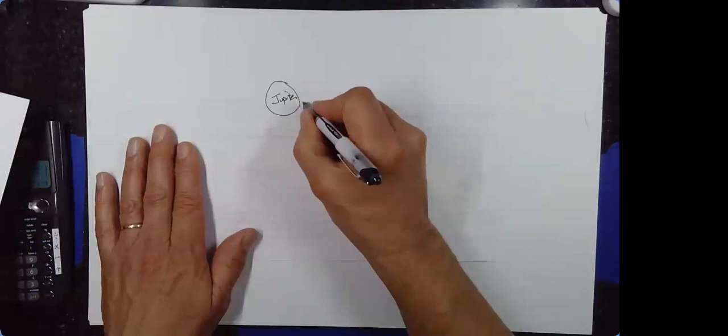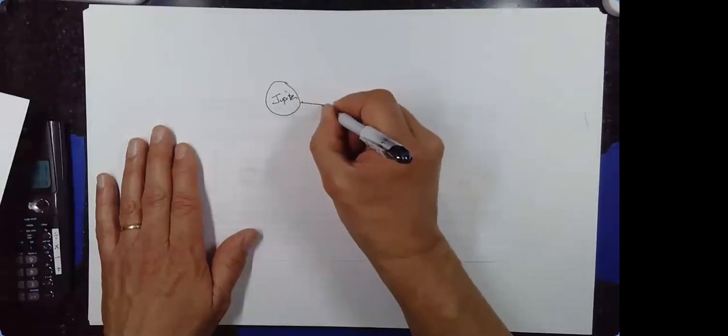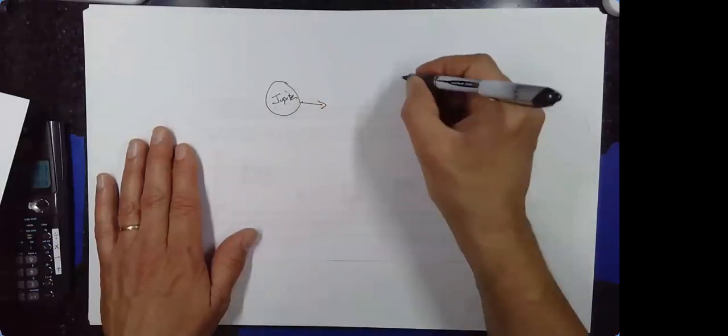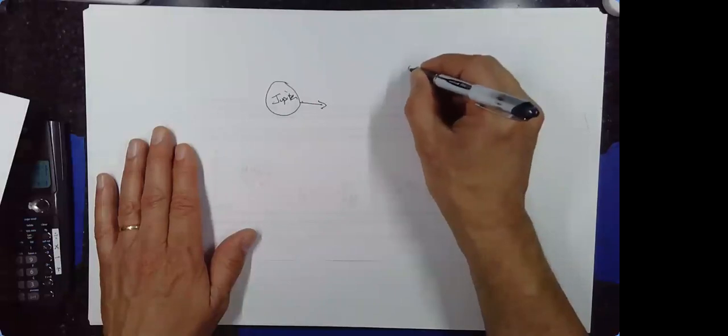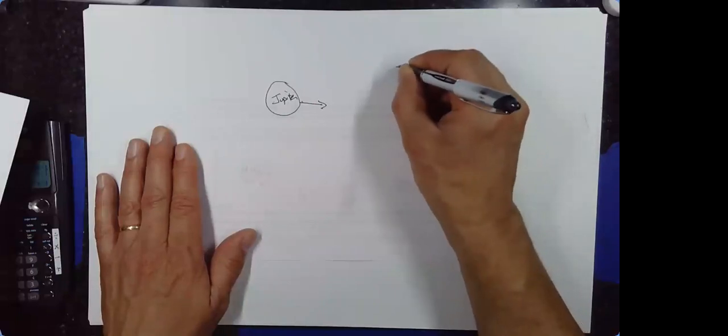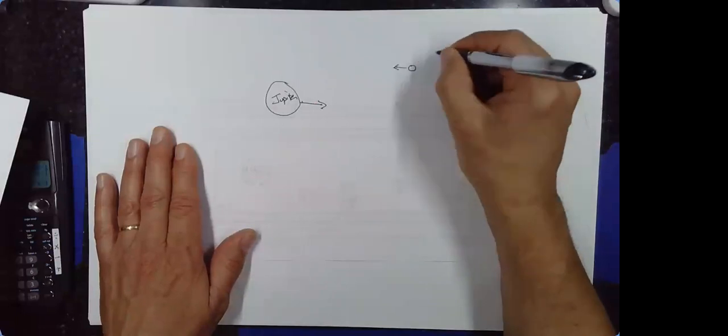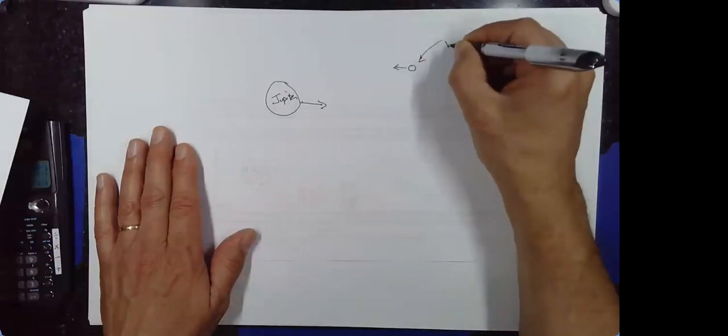We'll imagine that Jupiter is going in this direction, and there's a little spacecraft coming toward it in this direction, and this is Voyager.